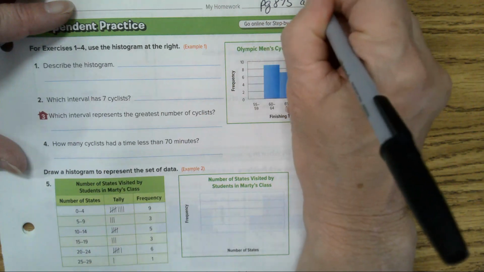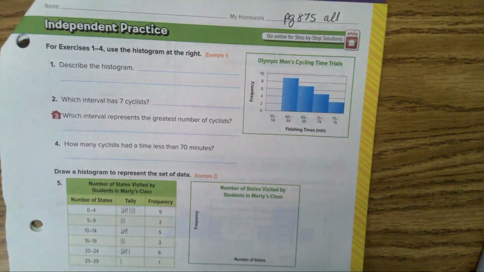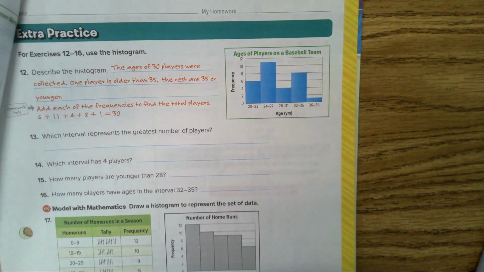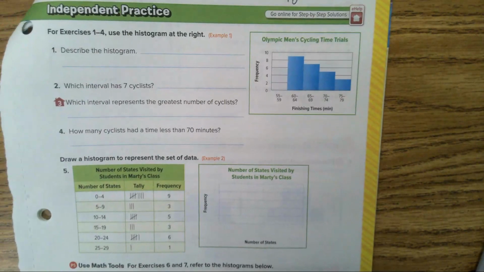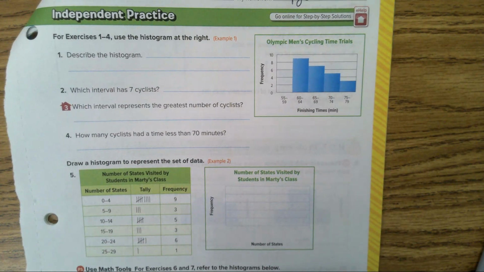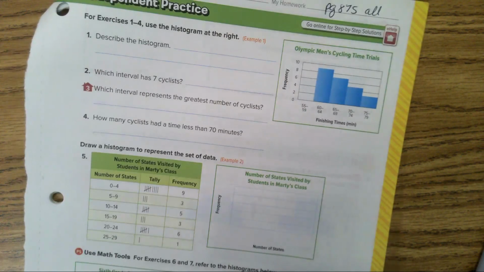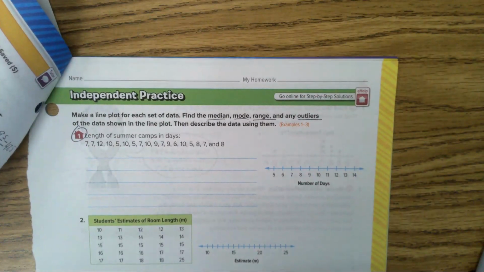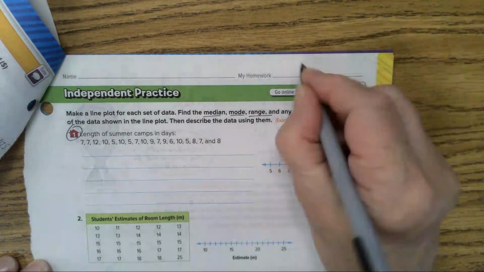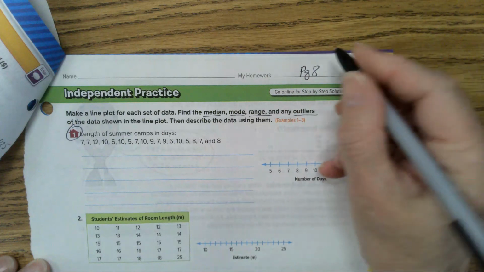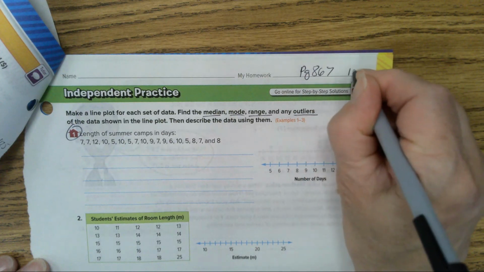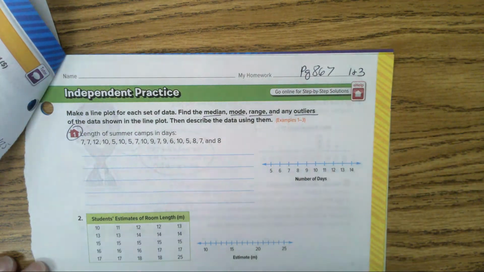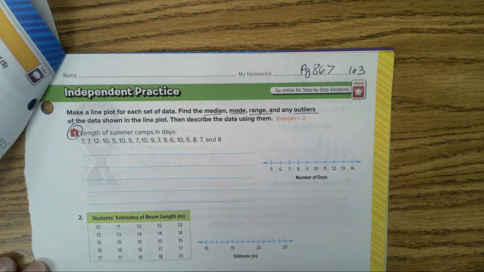So your assignment is to do page 875, all. Okay, I don't think there's a homework problem on 876. So we're just going to do that. And that'll be it. So don't forget to do page 875 all. And then your other page you have to do for homework, page 867, you do numbers 1 and 3. Any questions? All right, so let's get going and work hard. Have a good day.